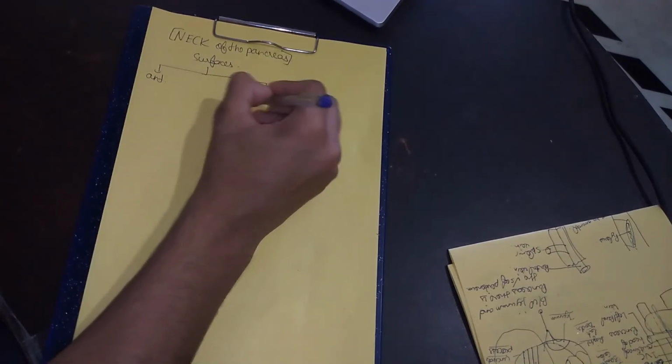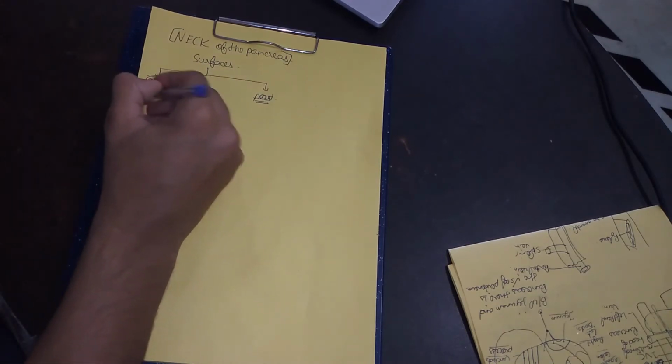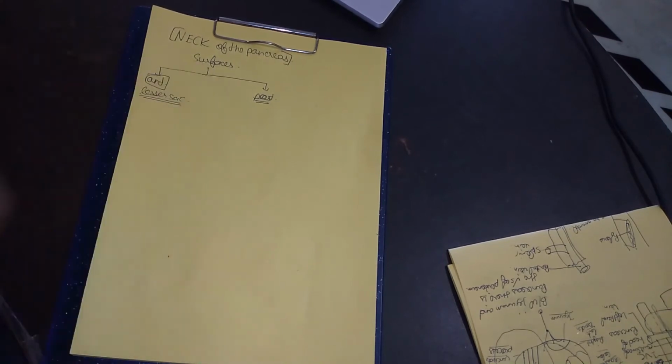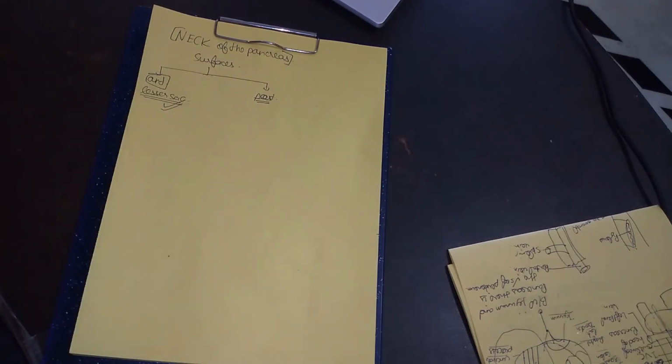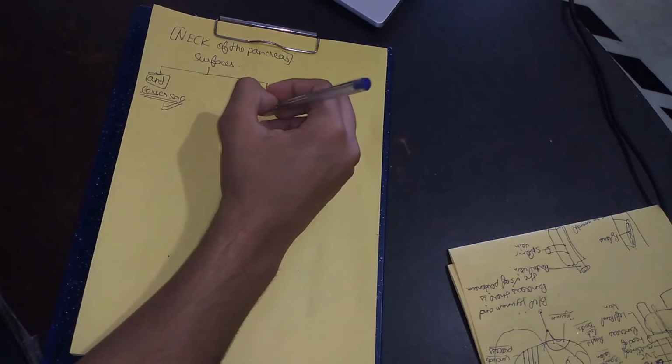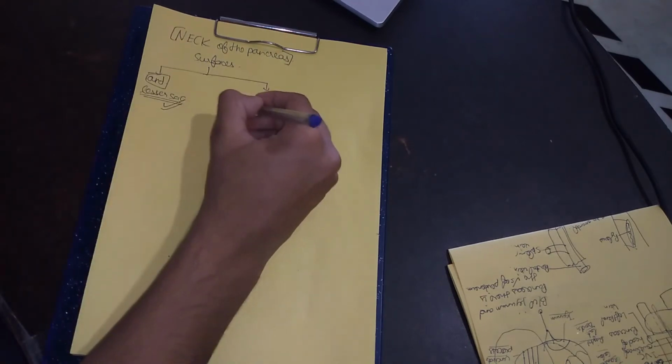The anterior surface is related to the peritoneum covering the posterior wall. There is the lesser sac, as you know. So the anterior surface of the neck is covering the posterior wall of the lesser sac, and the posterior surface is related to the termination of the superior mesenteric vein.